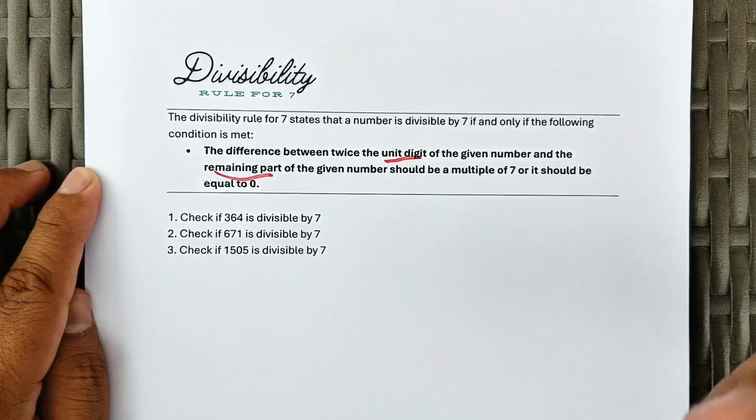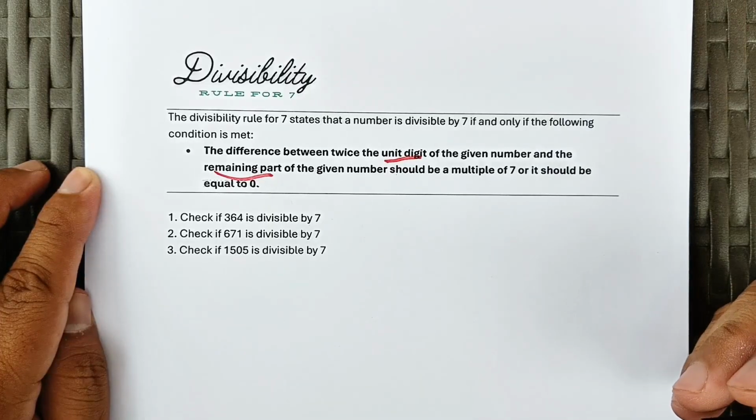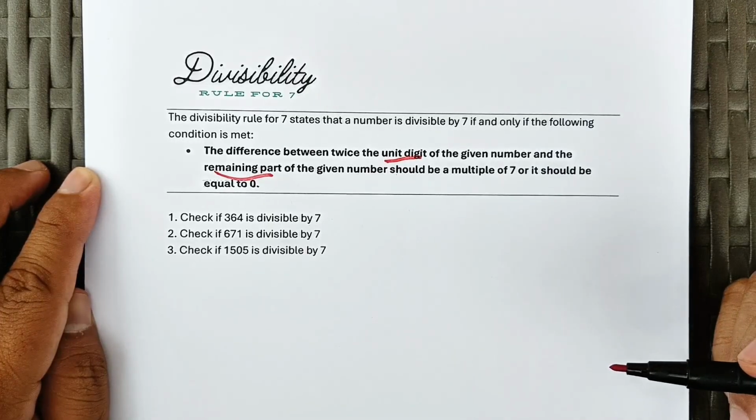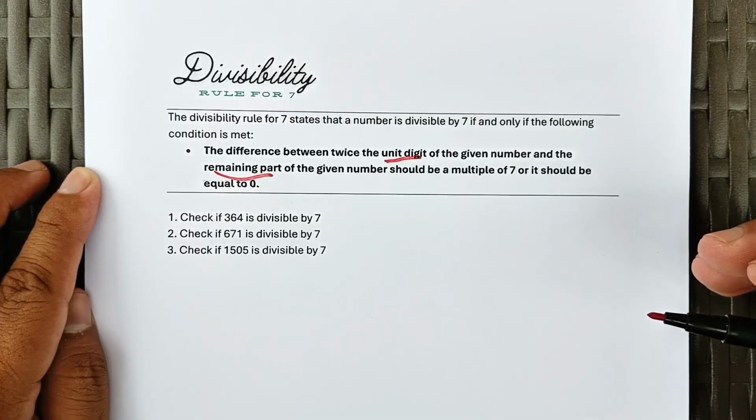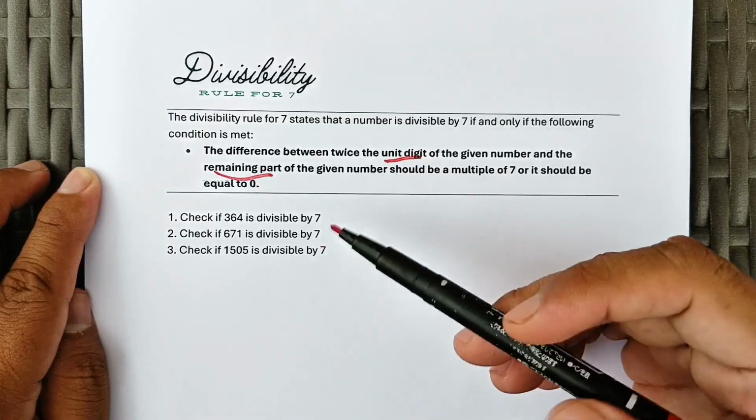The last step is to determine if it's a multiple of 7 or 0. If the difference we calculated in the previous step is either 0 or a number that is exactly divisible by 7, in that case, it is a multiple of 7, then the original number is also divisible by 7. Now, we have 3 examples.